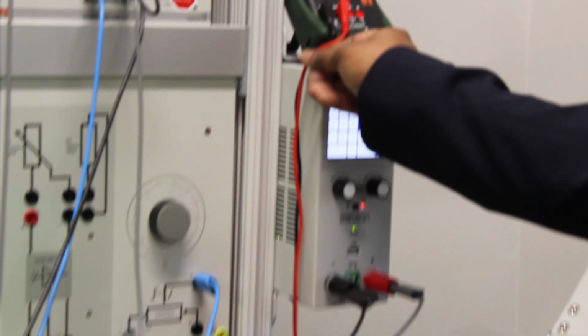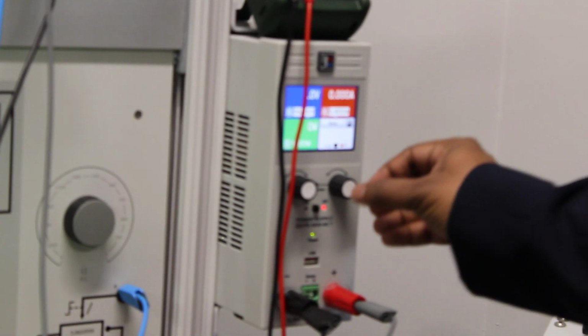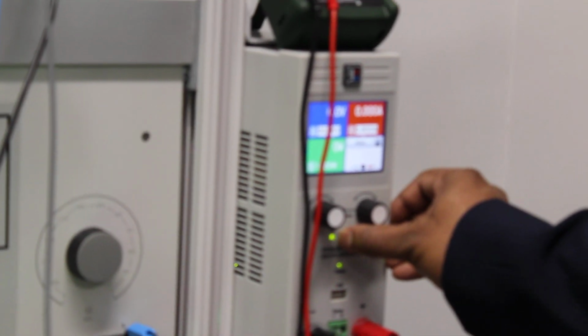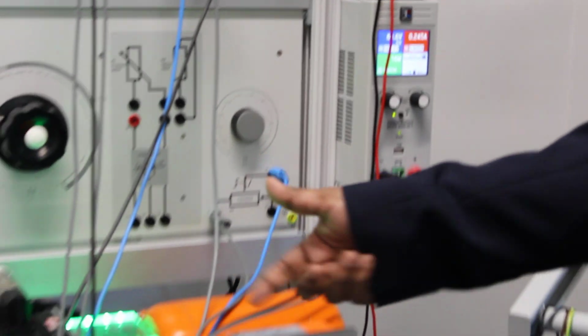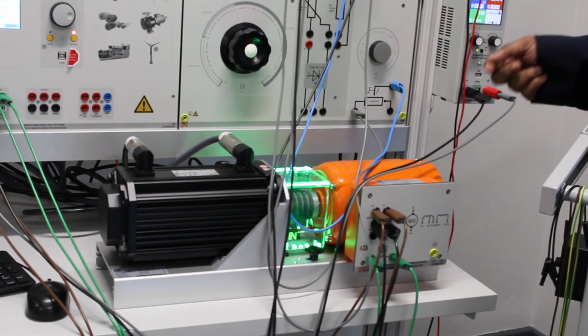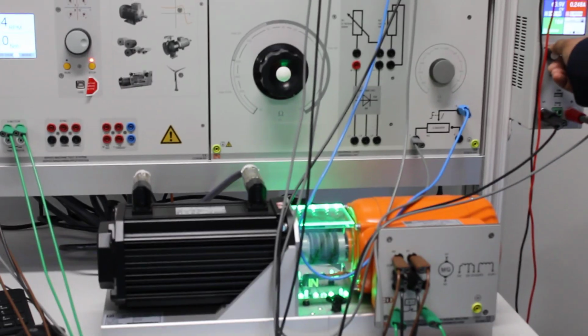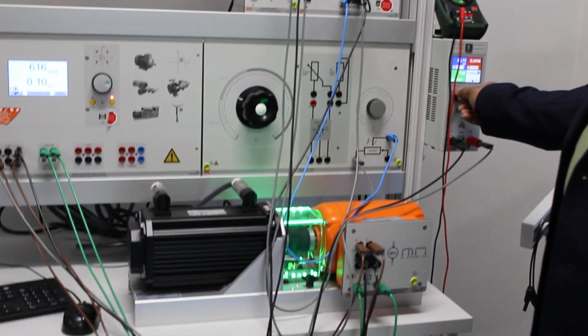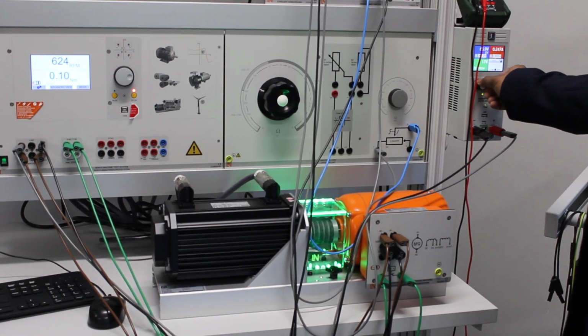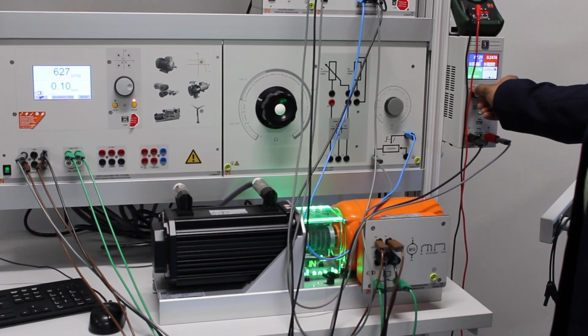If I enable the power supply, the motor starts running, and then by increasing the voltage, I can increase its speed. That is basically the speed control of the motor.